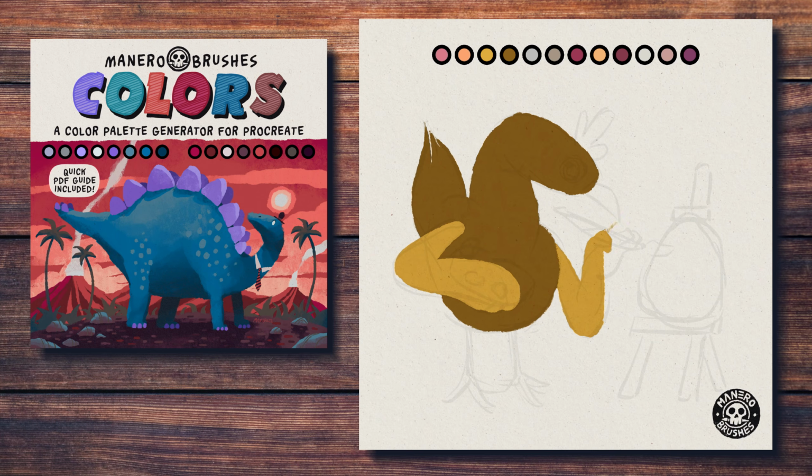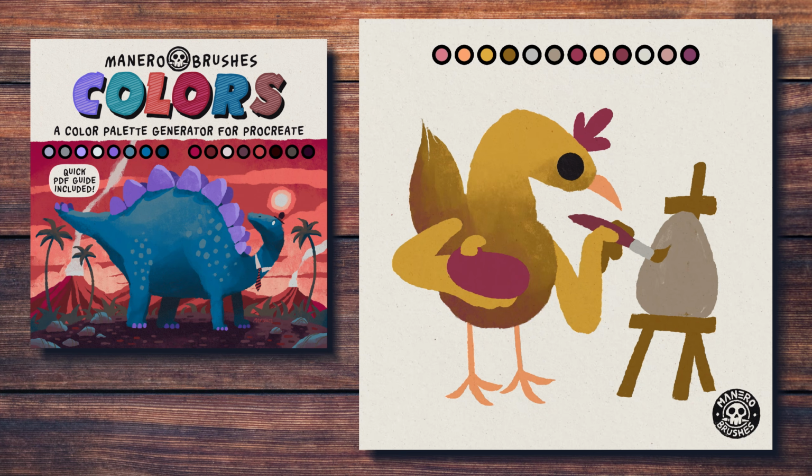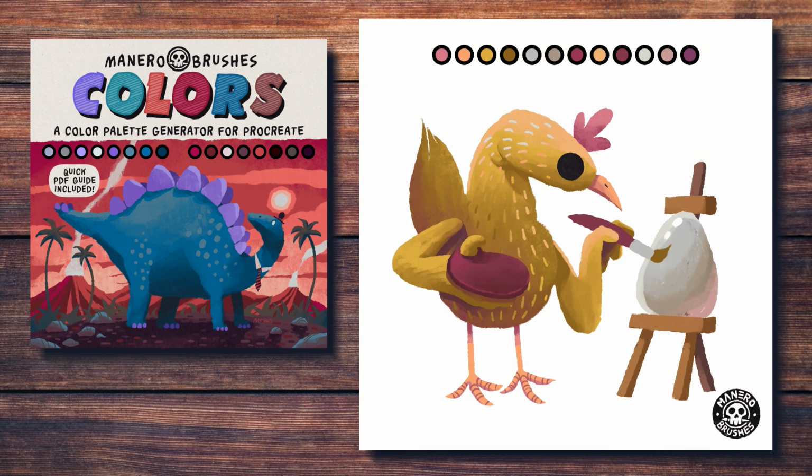To wrap things up, I would like to show you the time lapse of 3 different illustrations I painted using color palettes generated with this tool. If you're wondering, I only used one brush for the actual painting process for all 3 illustrations, and it was the one called Burn Sponge from my latest Brushtober 2022 set. I hope you like them.